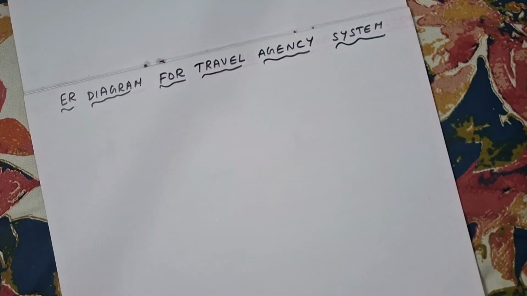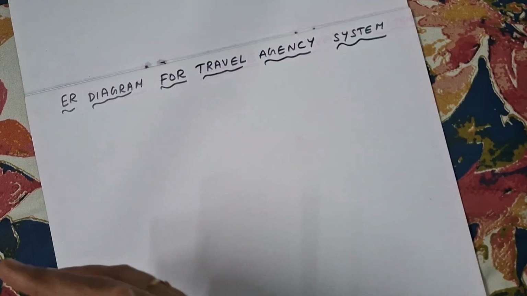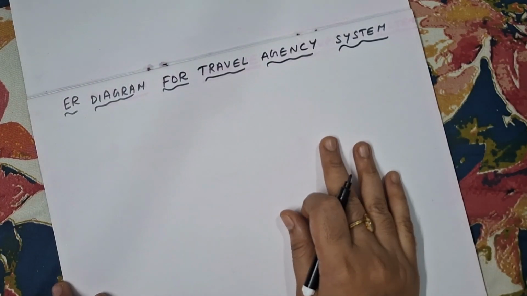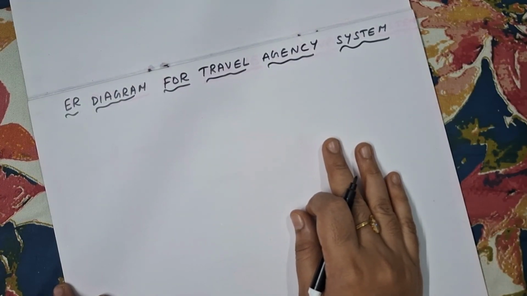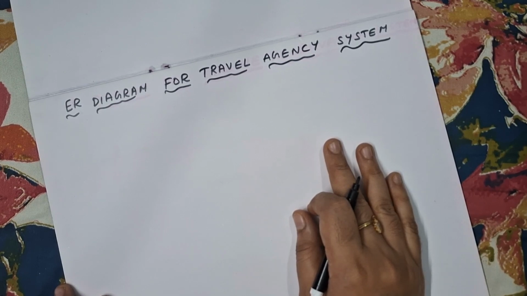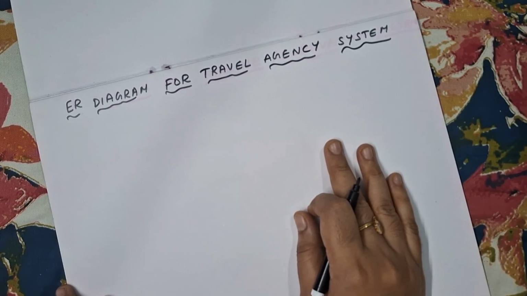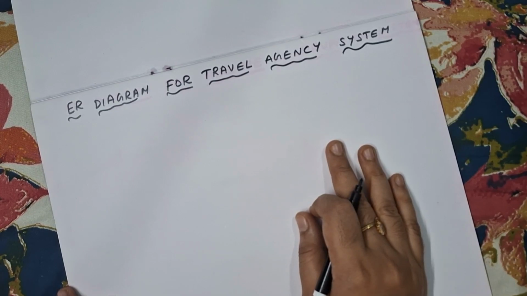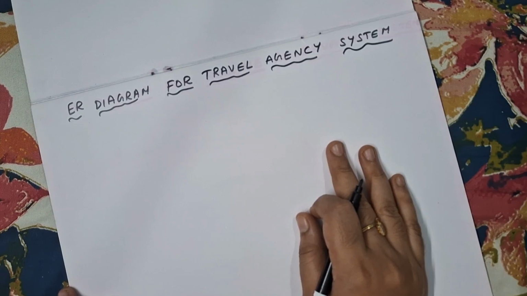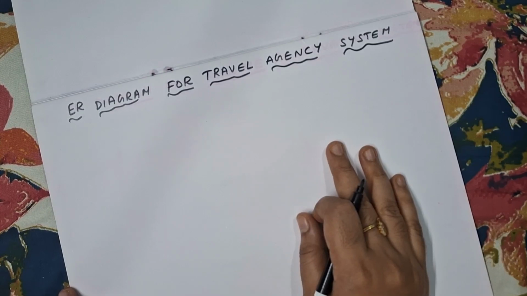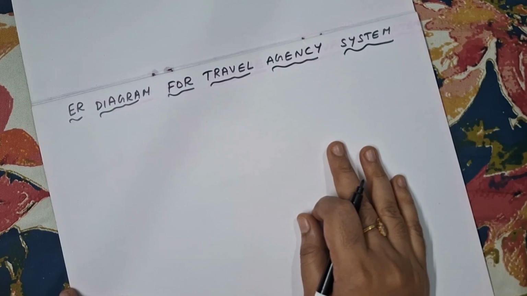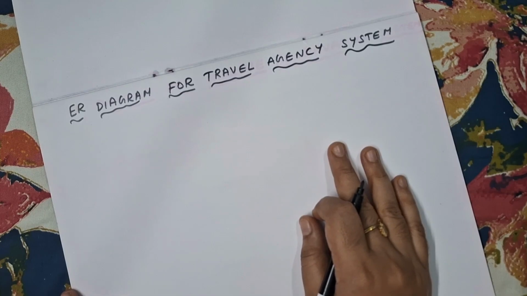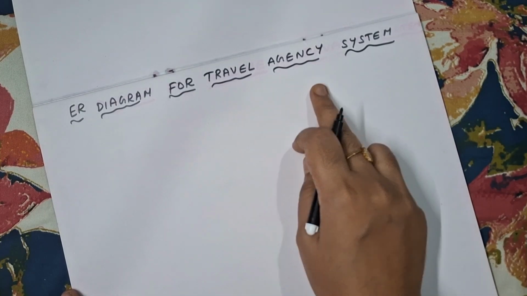In this video, we are going to learn how to draw the ER diagram for the topic travel agency system. Before watching this video, kindly watch the video in which I have explained the symbols and the steps required in drawing the ER diagram. The link of that video is in the description box. Watch that video first, then continue with this video for better understanding. Once you know the symbols and steps, it will be easy for you to draw the ER diagram for any topic given to you. Here the topic given to us is travel agency system.